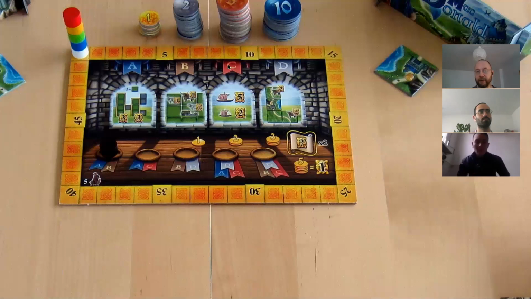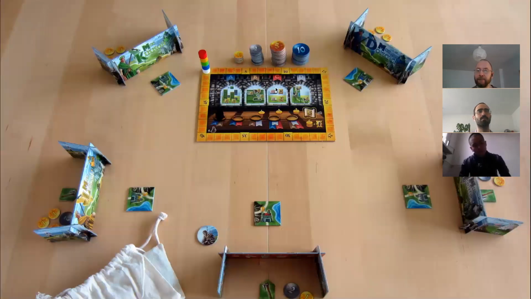So, for example, because this is here, ships are valuable. If this would not be here, ships wouldn't be valuable, and you would not build towards them. So that's the key point.